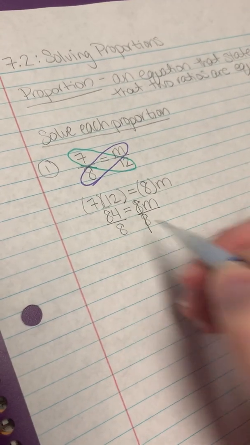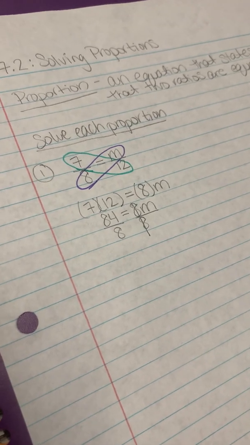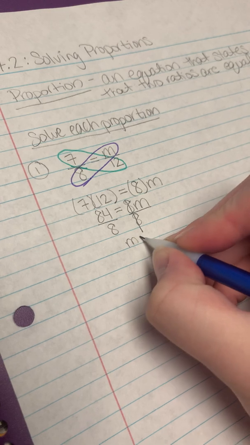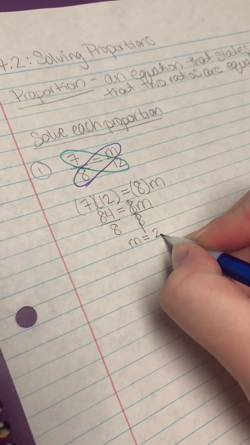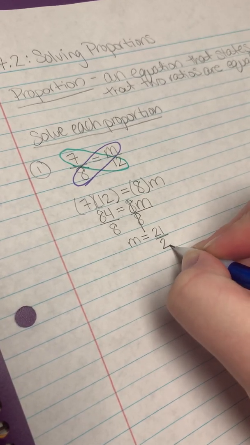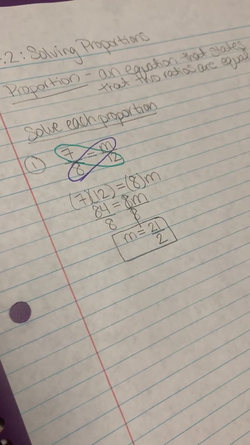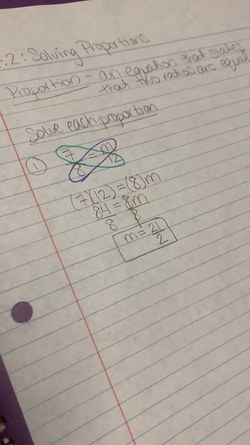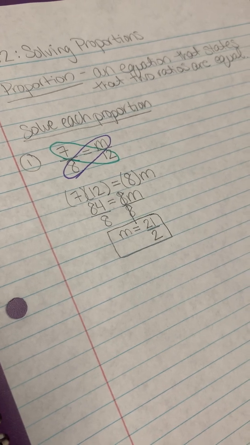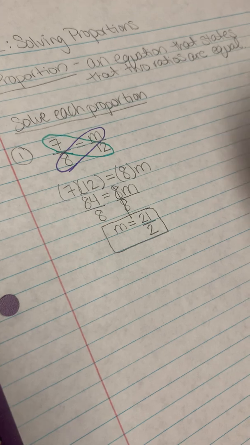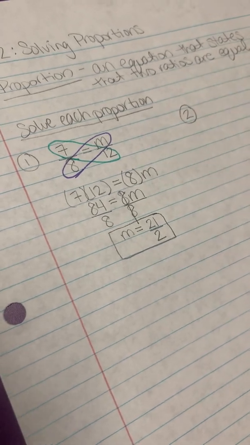So 84 and 8 simplify so that m equals 21 halves. Both numbers are divisible by 4, so we get 21 halves. Let's try the next problem.